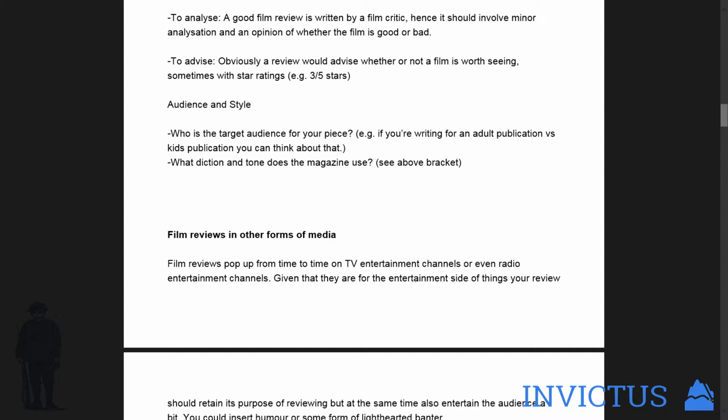So, audience, who is the target audience for your piece? If you're writing for an adult publication for films or a kids publication, you have to think about that. So, what diction and tone does your magazine that contains the film review use? So, yeah, see the above. Pay attention to your demographic.